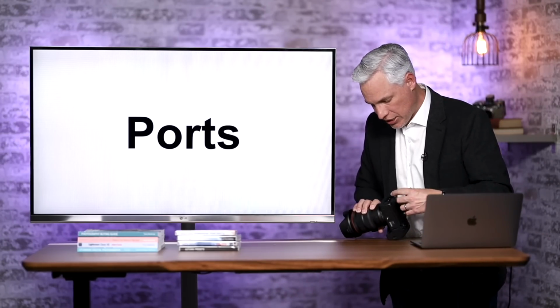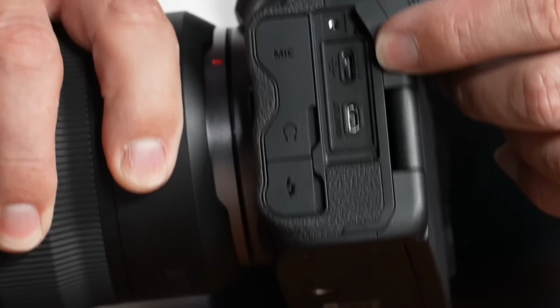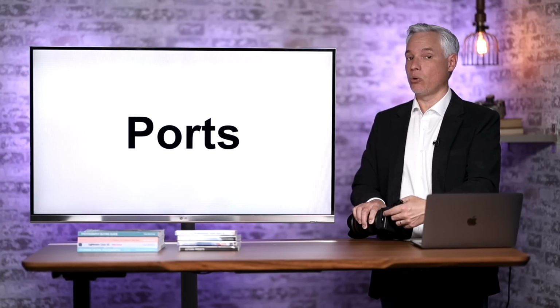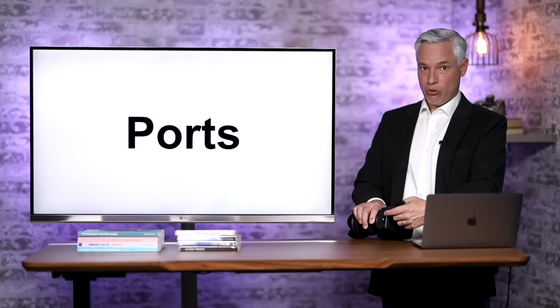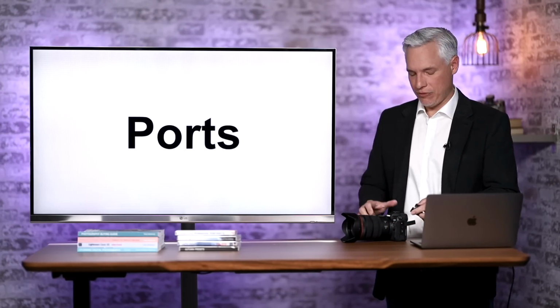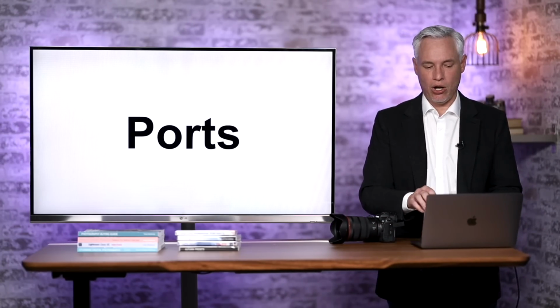Right above that, you see a USB-C connector. You can use this top port to transfer files or to charge it. If you forget your memory card reader, go ahead, jack right in there and you should be able to transfer the files. You might have to install software, but it should install automatically.